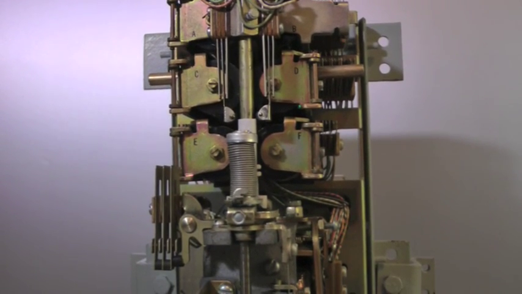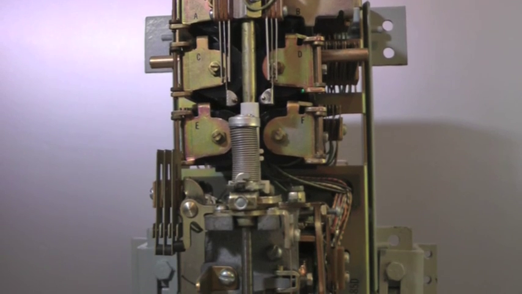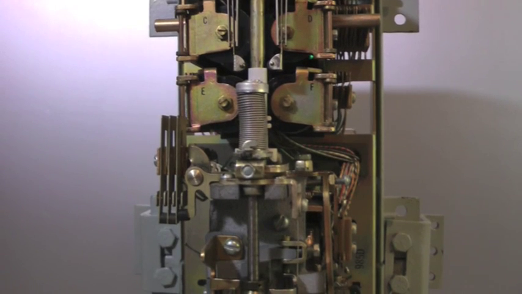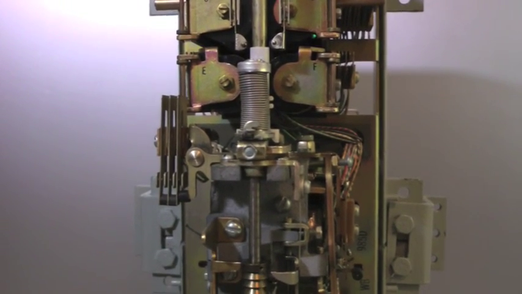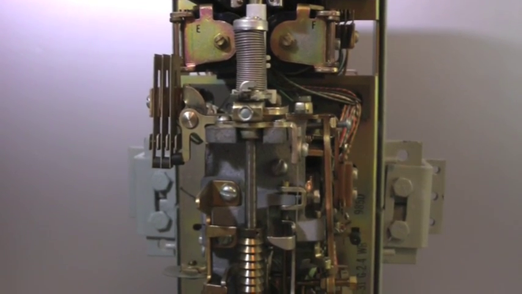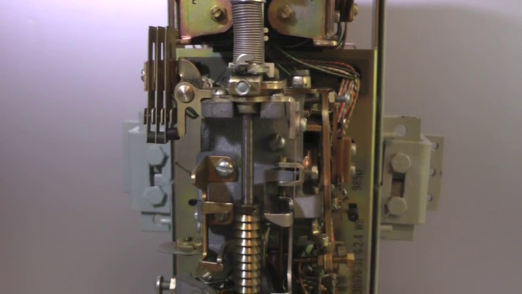Step-by-step telephone switching systems employ three major types of switches: line finders, selectors, and connectors. This video details the operation of the selector, which you are looking at now. It's the predominant switch type in the step system.